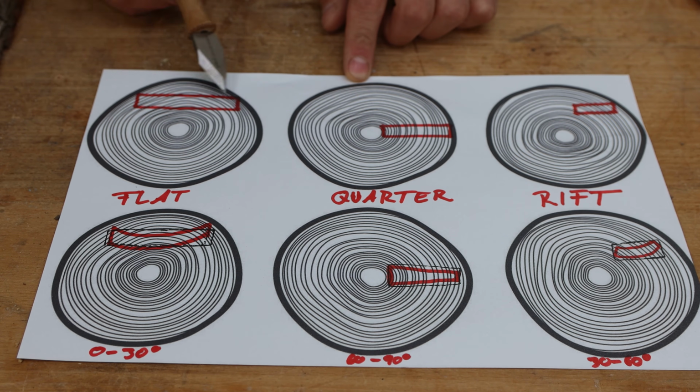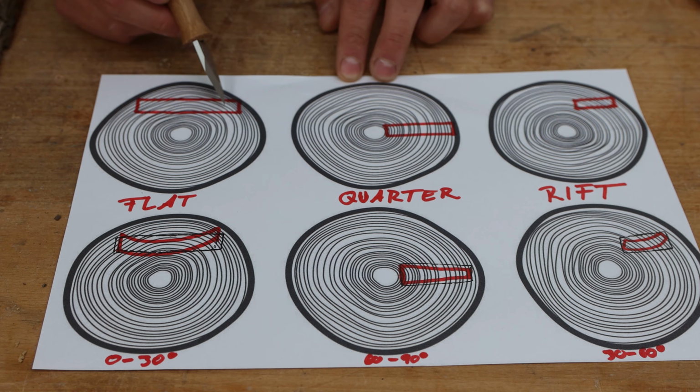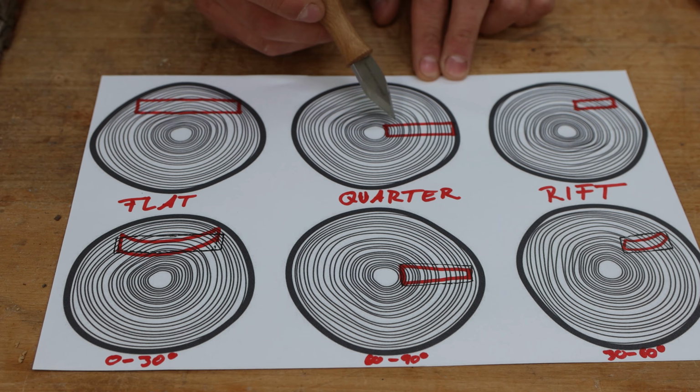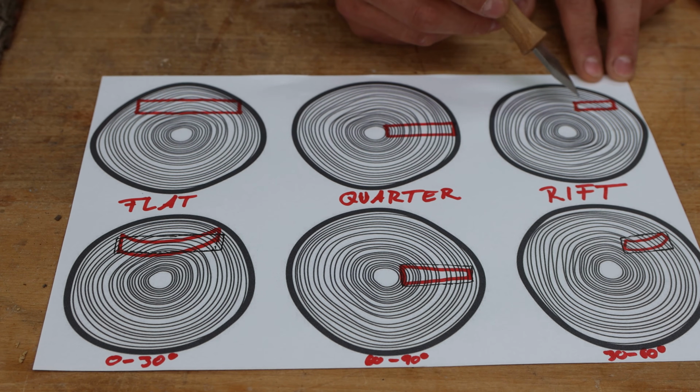The most common one is a flat sawn board. A flat sawn board is just plain sawn out of a tree. The growth rings in the board run at an angle from about 0 to 30 degrees. So as you can see, it's going here. A quarter sawn board, however, has the growth rings running at an angle of 60 to 90 degrees. That means they stand almost up in this board like this. And a rift sawn board has the growth rings running at an angle from 30 degrees to 60 degrees. So they're almost going diagonally.